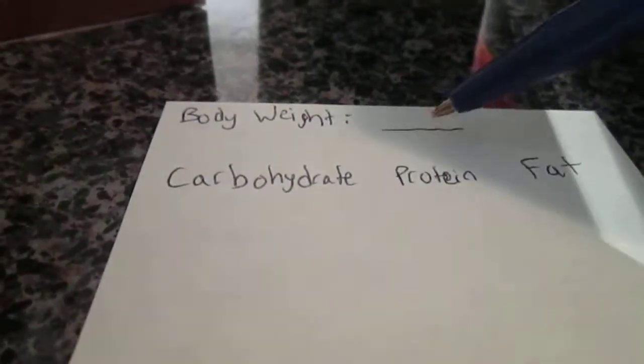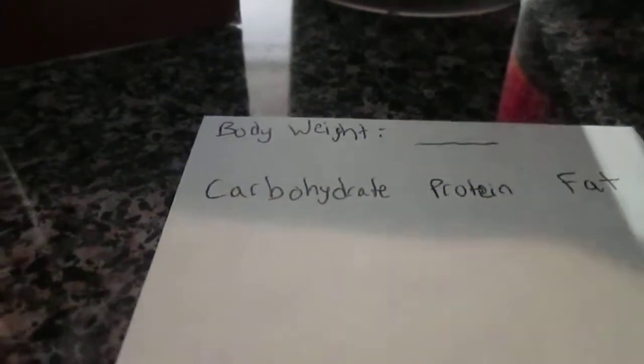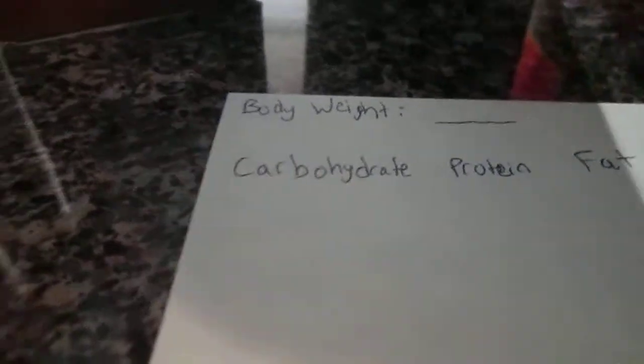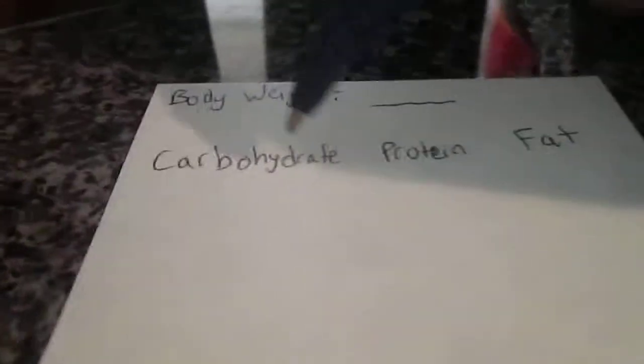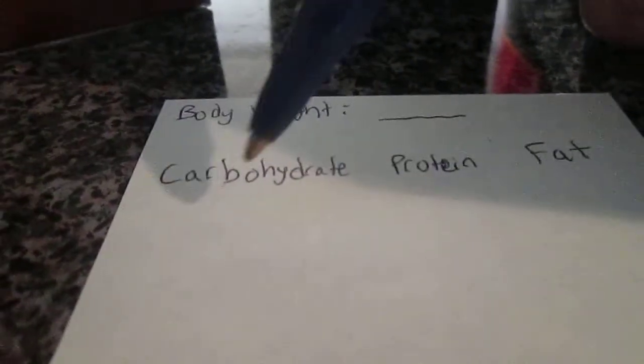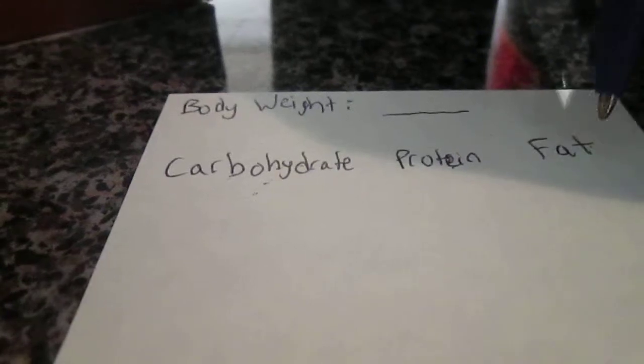In a previous video I talked about flexible dieting and just a rough outline of how it works. Now this time I'm going to go into the numbers of how to do flexible dieting. Keep in mind what I said before about carbohydrates, protein, and fats from your diet: keeping carbohydrates reasonable, protein high, fats at a minimum.